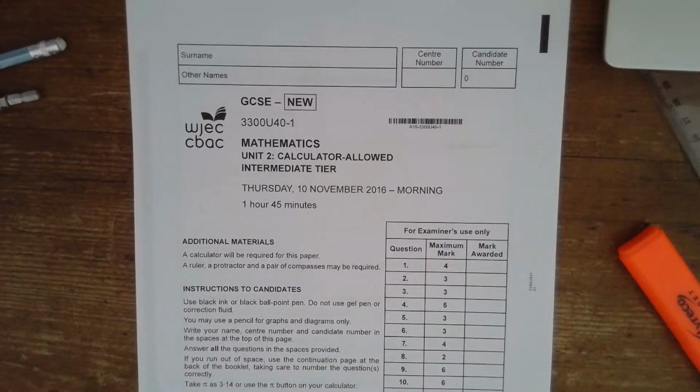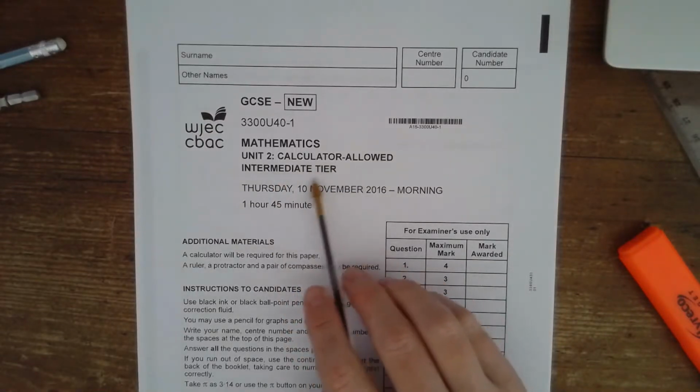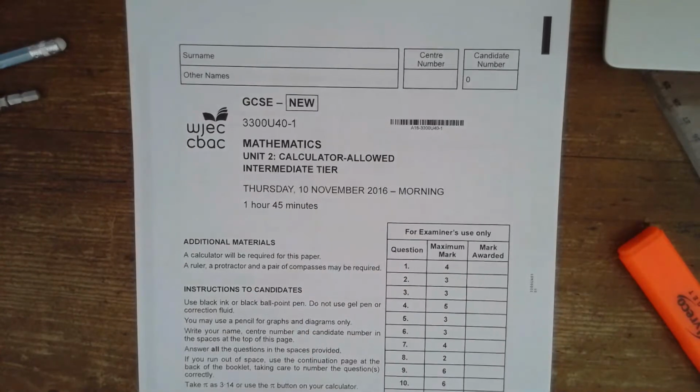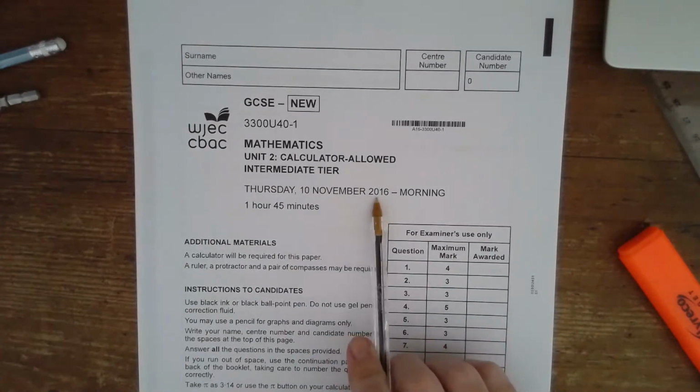This is Mr. Ashton going through the Mathematics Unit 2 Calculator Allowed Intermediate Tier paper from the November or autumn of 2016. Okay, so first page is always the formula list. We may come back to it, may or may not.